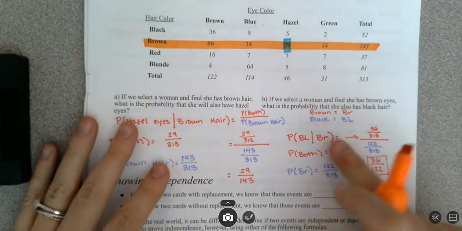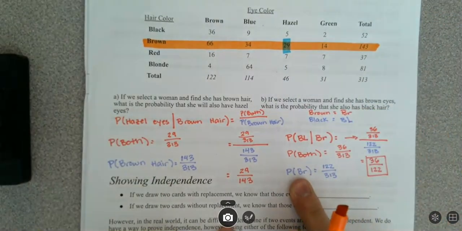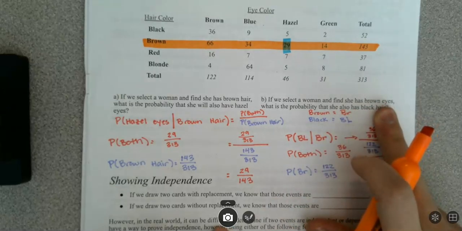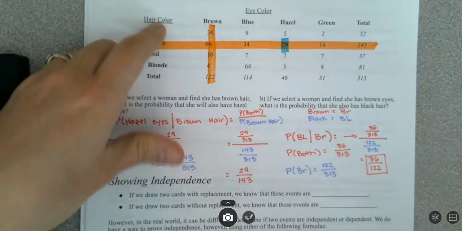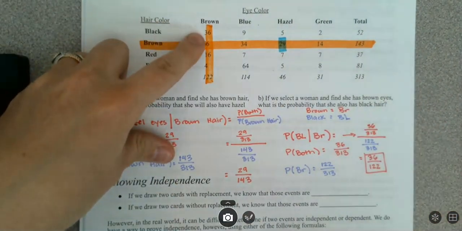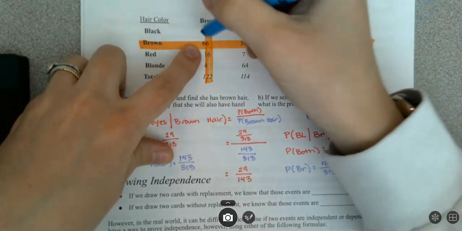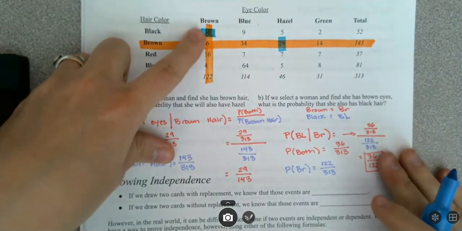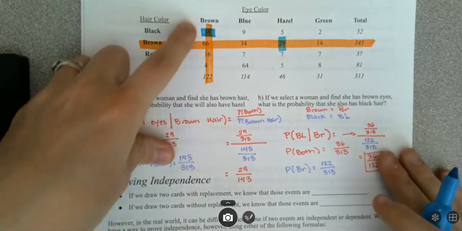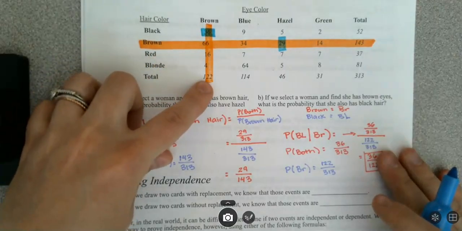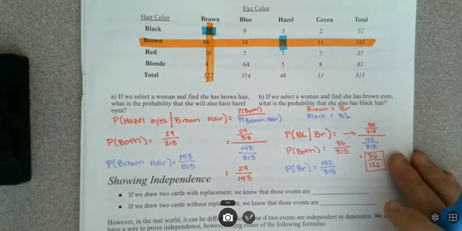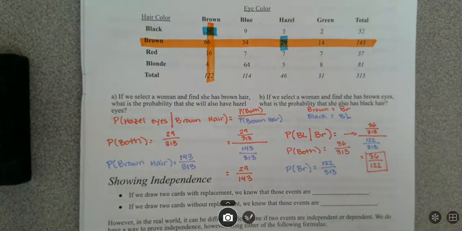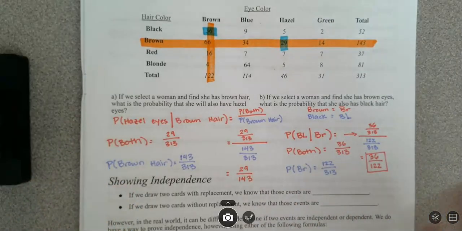So, our given item is the brown eyes. So we can go look at brown eyes. Well, that's this column here. I'm making orange the limited sample space. And we want to know that she has black hair. Well, looky, looky, looky. 36. So 36 out of 122. Our sample space is 122, and in that sample space, 36 people have brown eyes and black hair. So again, if you have the table, you can use that. Otherwise, you can just do this formula.